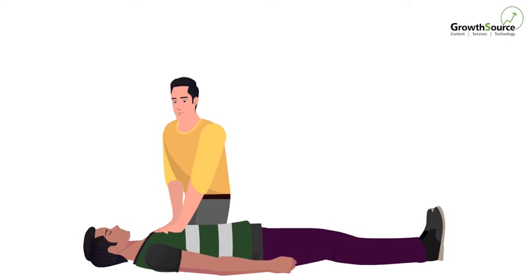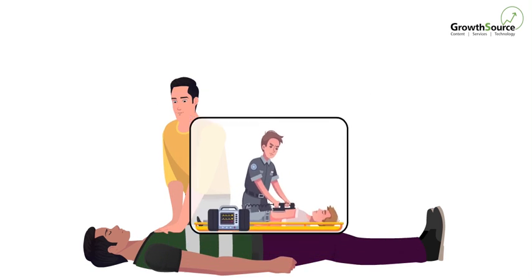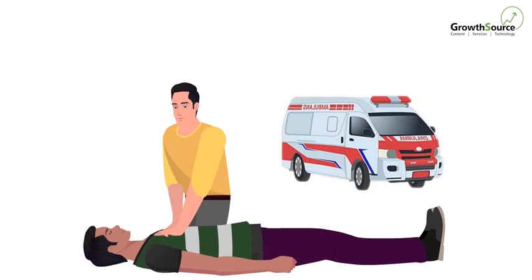Sometimes we can add another step, D. D is for defibrillation, which is about delivering a shock to restart the heartbeat. Some public areas and workplaces have an easy-to-use defibrillator on site, called an automatic external defibrillator or AED. If there is no AED available, keep going with CPR until the ambulance arrives.